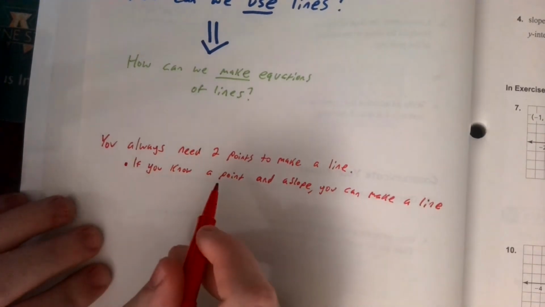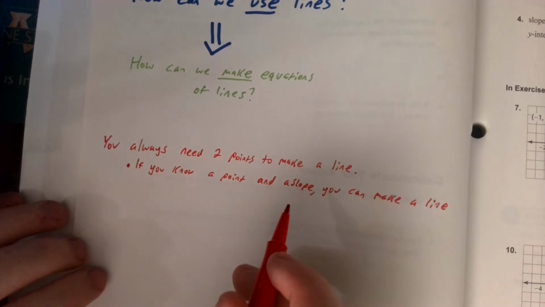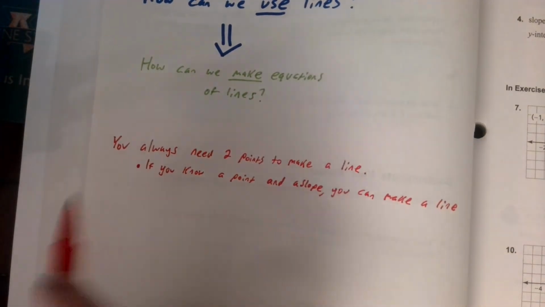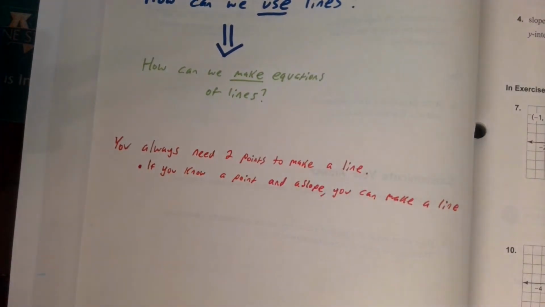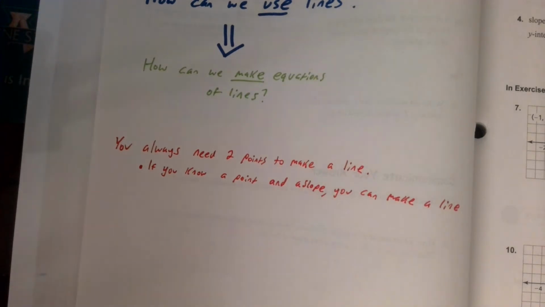Because again, if you know a point and you know how much your equation is changing by, you can find another point. 4.1 is going to be all about using a point and a slope to help figure out what the equation of a line should be.